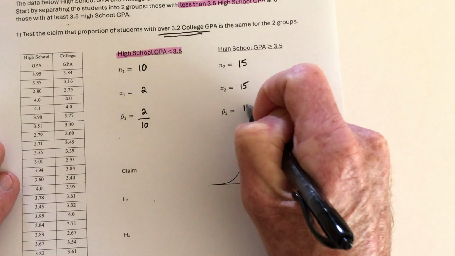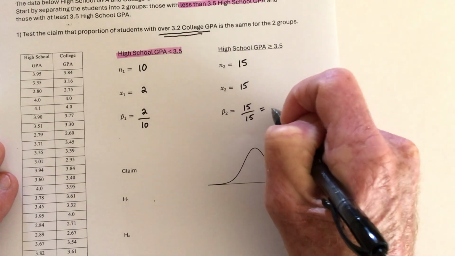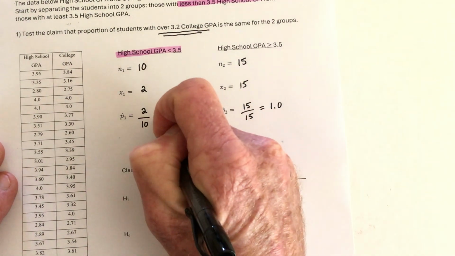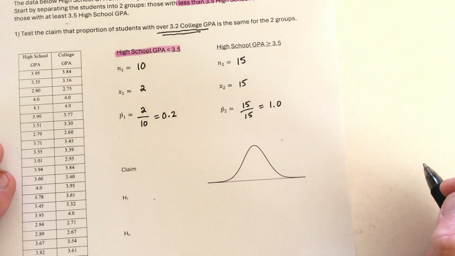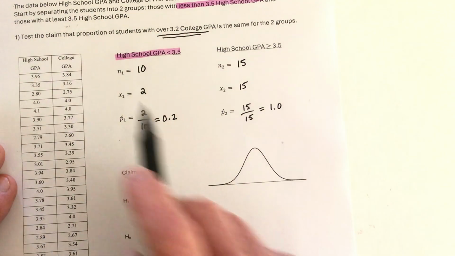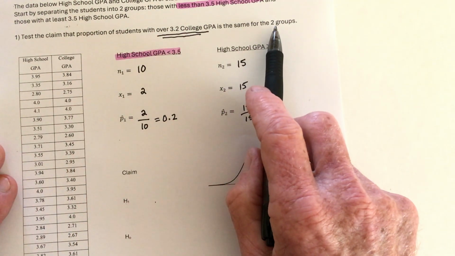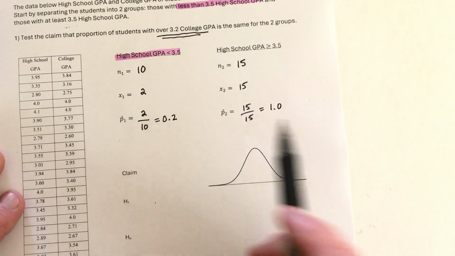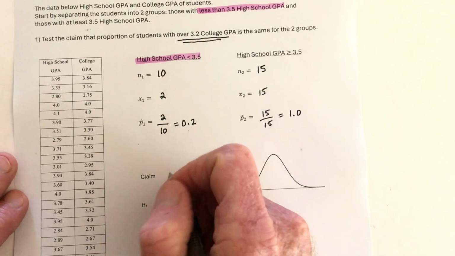So this would be the x divided by the n. And then 15 divided by 15 is 1.0. 2 divided by 10 is 0.2. All right, now test the claim that the proportion is the same for the two groups. There's a big difference between those two, so we should be able to reject the claim. But let's go through the process.